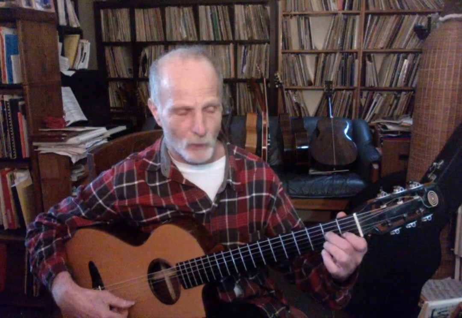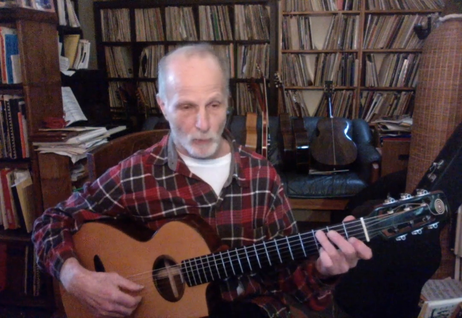Given C major, if we label each note: tonic, second, third, fourth, fifth, sixth, seventh, and back to the tonic. Tonic is C, D is the supertonic, E is the mediant, F is the subdominant, G is the dominant, A is the submediant, B is the leading tone, and C back to root.